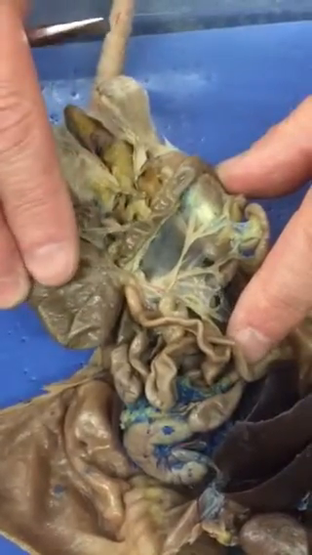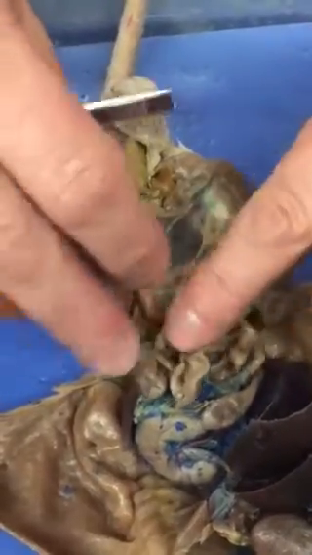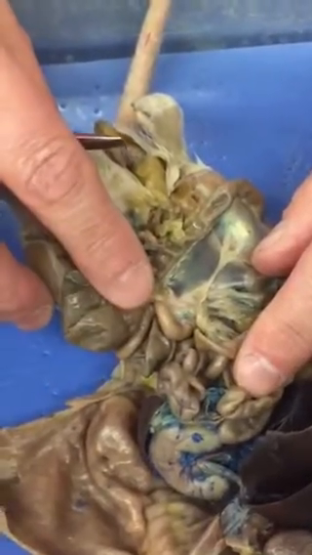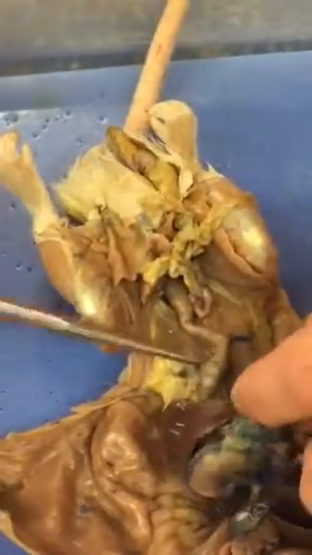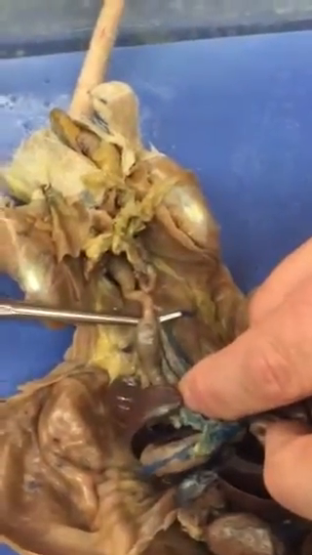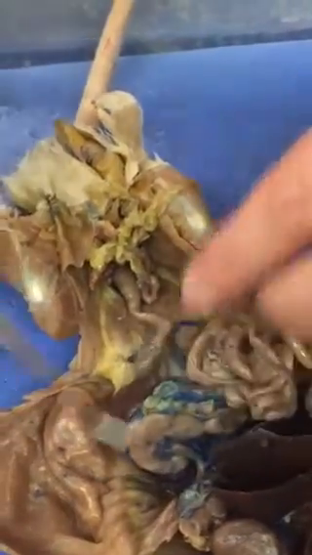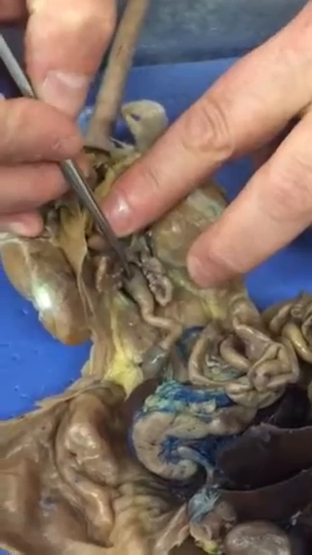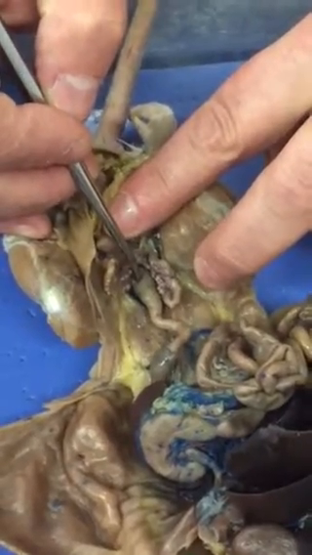Then this large sac is the cecum, and then the duct that exits at the right angle is the large intestine. The large intestine then continues down the posterior wall, but if the large intestine is pinned very far down in the pelvic cavity, then you would say rectum.